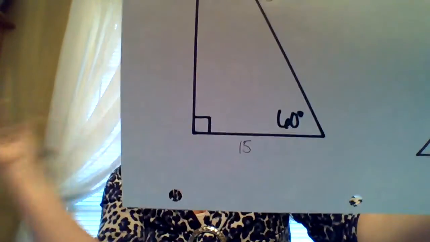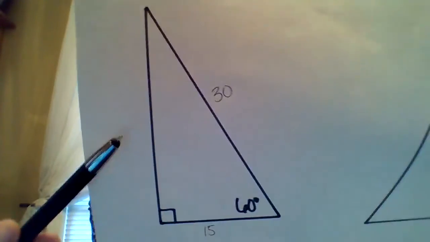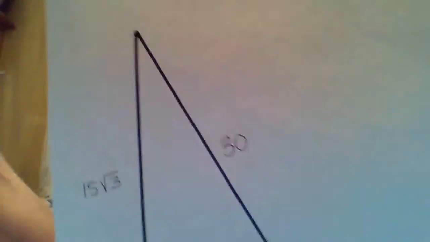That would be 15. And then this is the part where people always kind of question me, but once people get the pattern, they're like, oh yeah, since this is 15, this is also going to have a 15 on it, but that 15 is also going to have the value of radical 3. And so let's do one more.